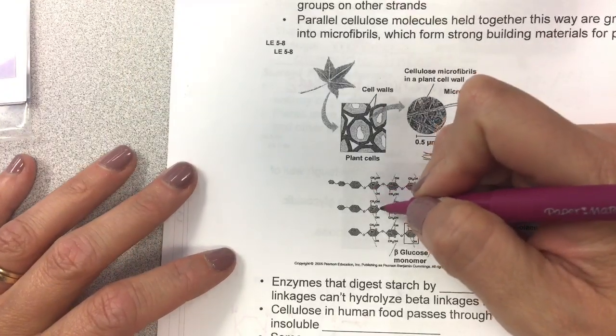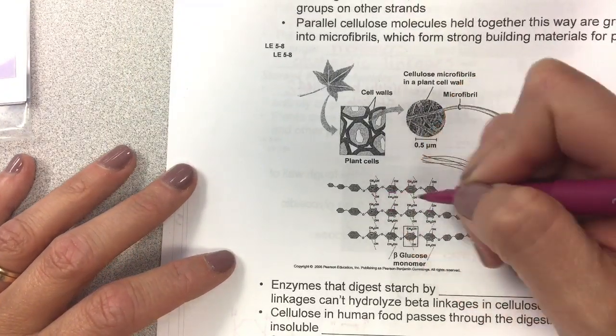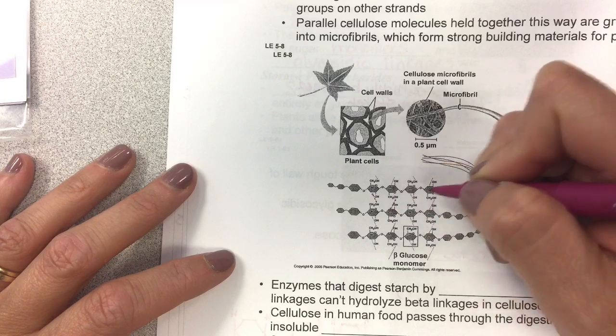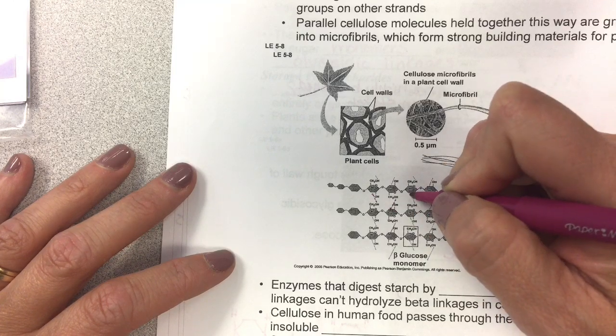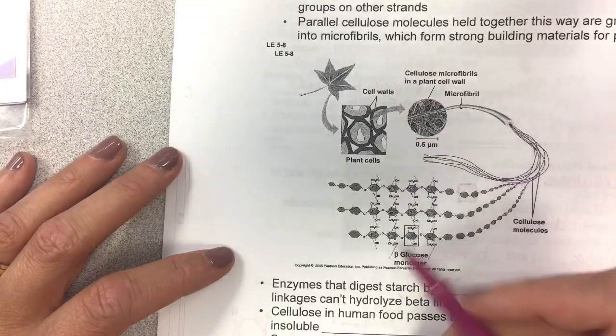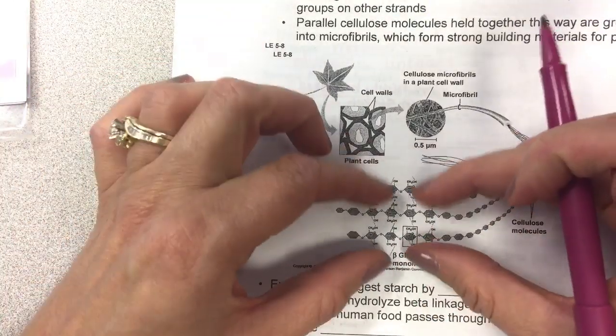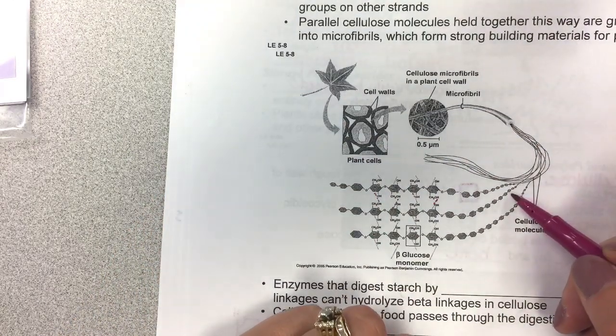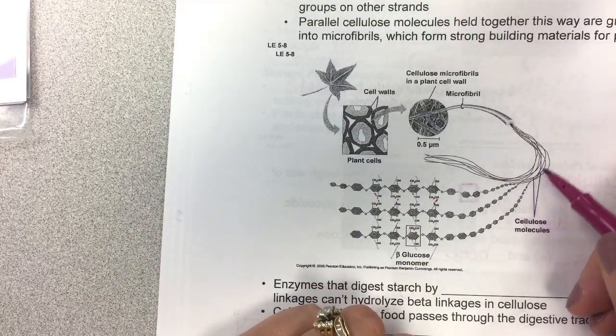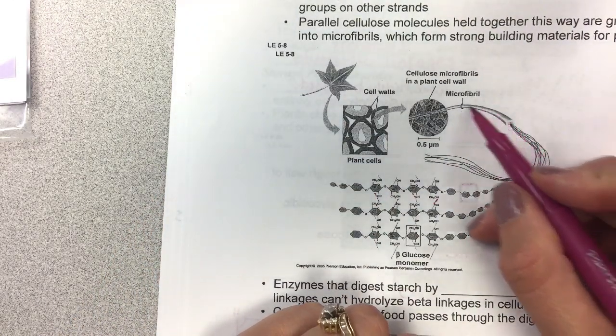So that's what these bonds are right here. All right, so that's what these dots here are, they're showing you the bonding between this. So these guys kind of bond together and come together. And so you can see that they all come together to form a microfibril.